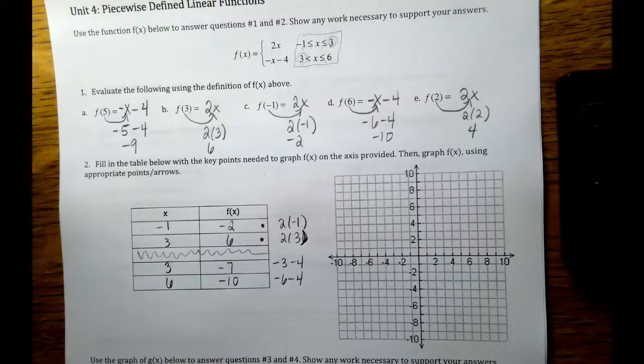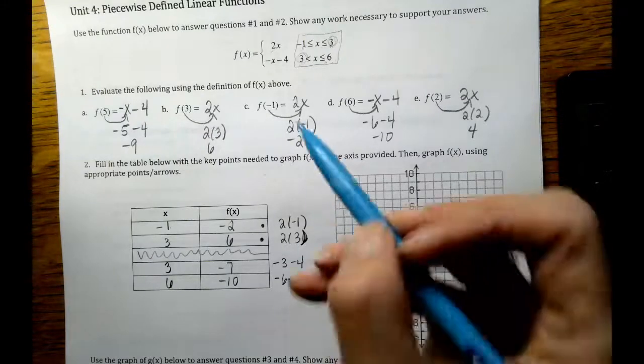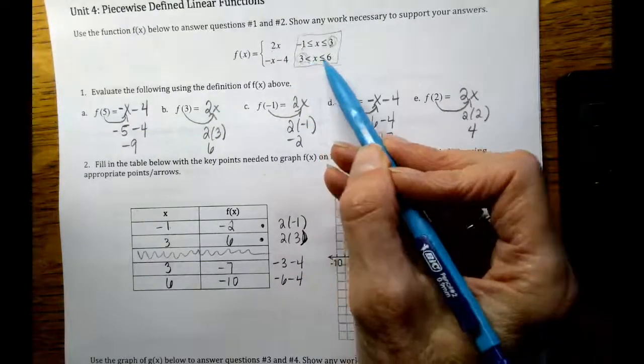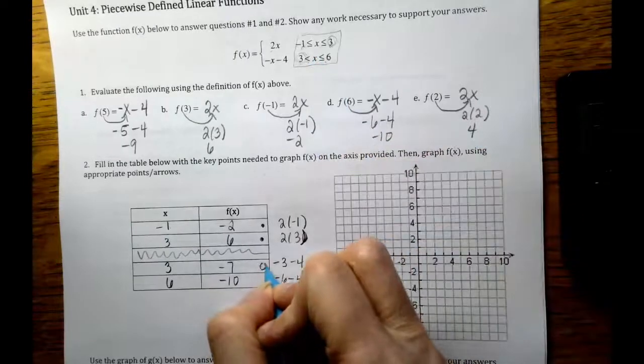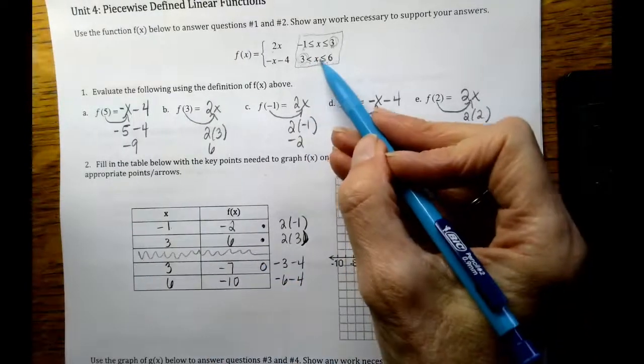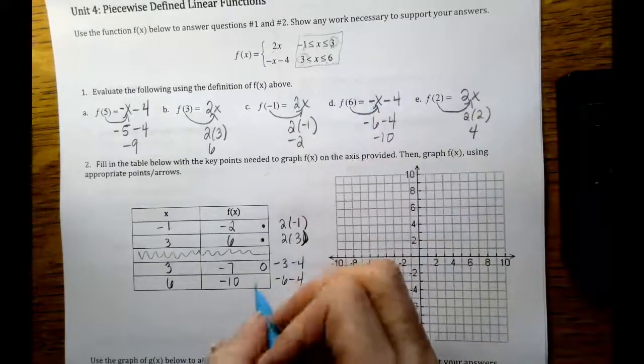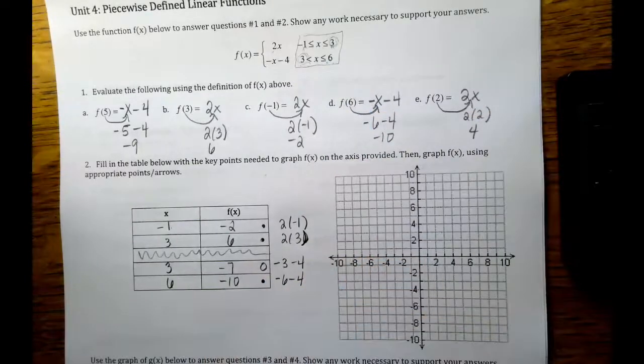And when we go back to look and see what we're going to put in terms of our endpoints here, this says 3 is less than x, so this is going to be an open circle. But it says x is less than or equal to 6. This is a filled in circle.